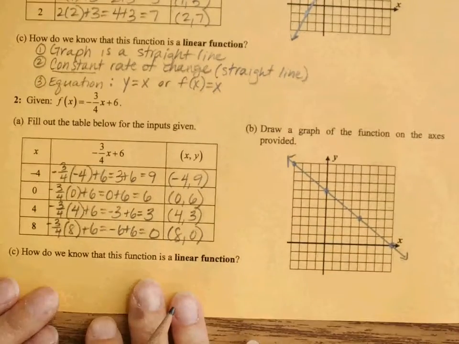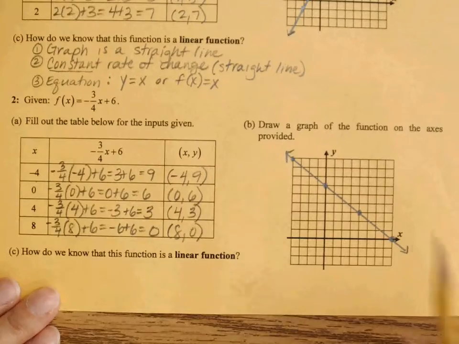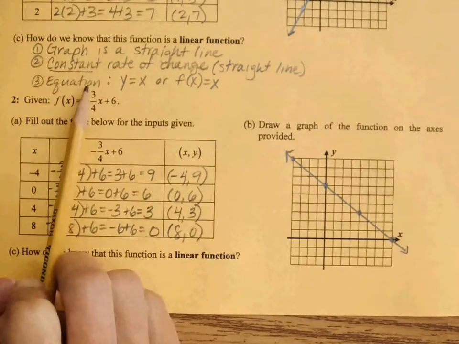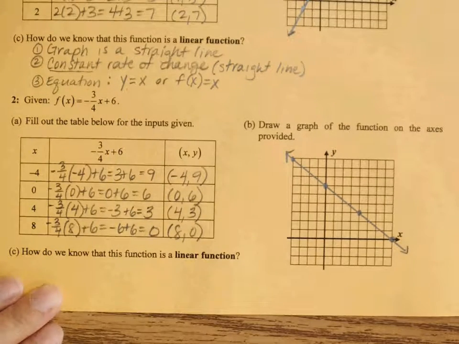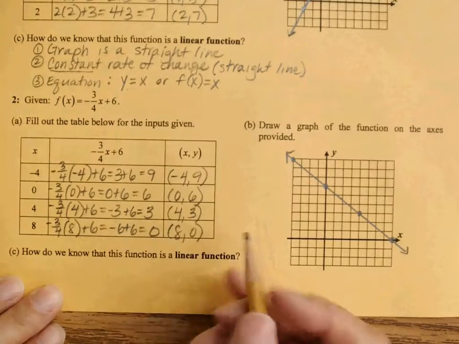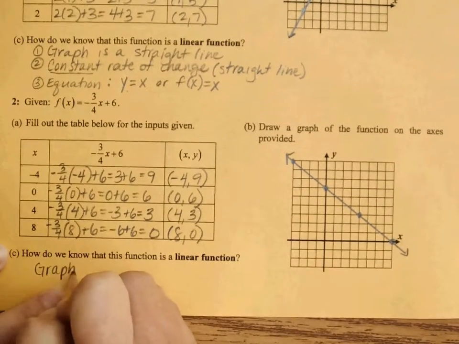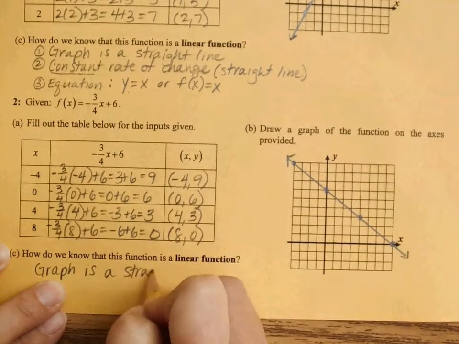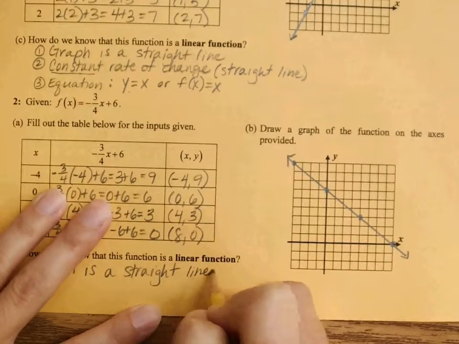How do we know that this function is a linear function? We don't need to write down all three. You could either write that the graph is a straight line, you have a constant rate of change, or the equation parent function is y equals x, okay? So this time I'm going to just go with number 1, that the graph is a straight line. So again, you'll just pick one and write it down. All right, let's flip it over.